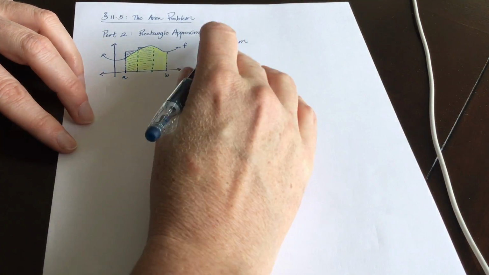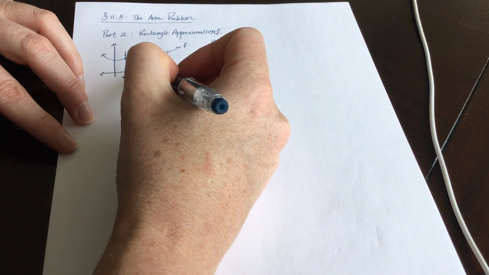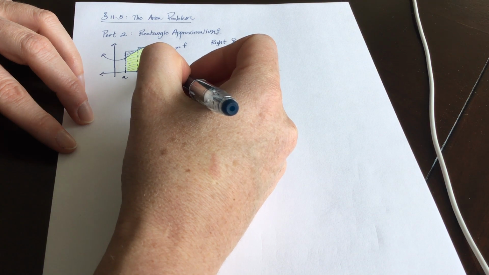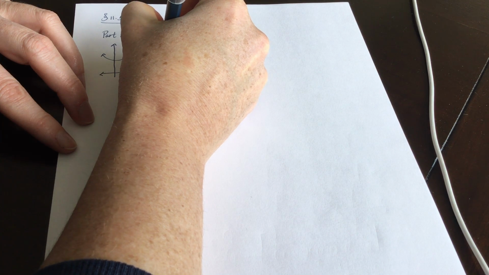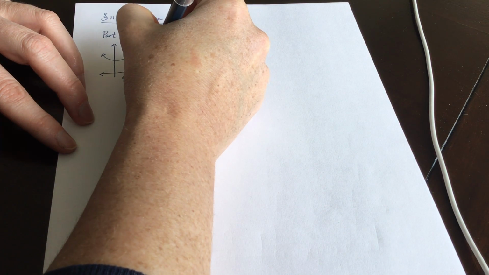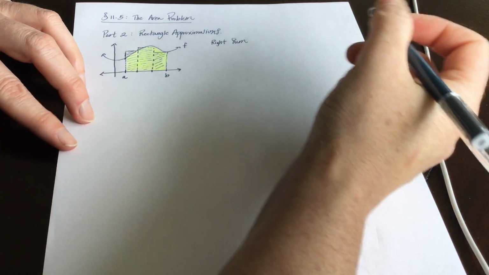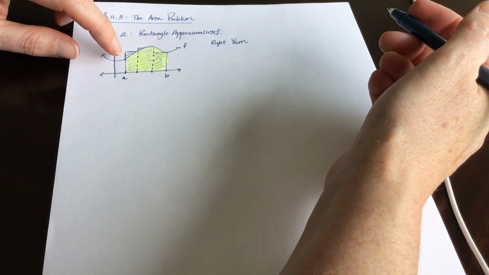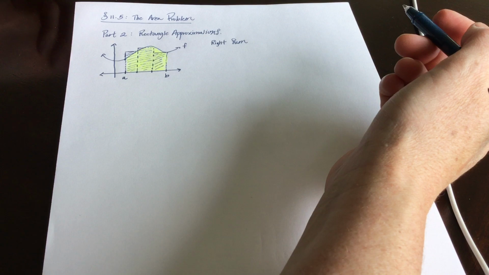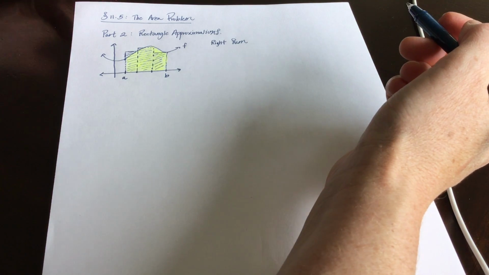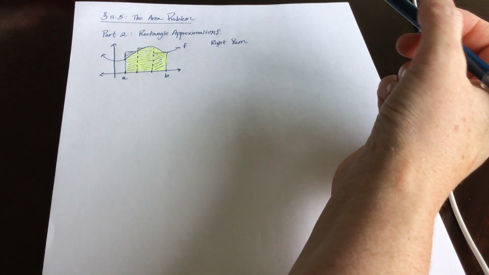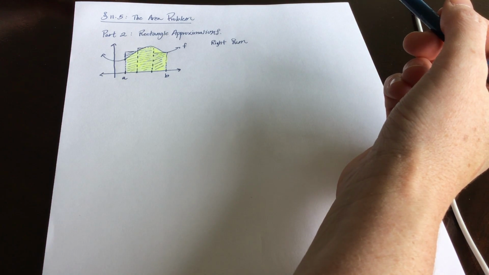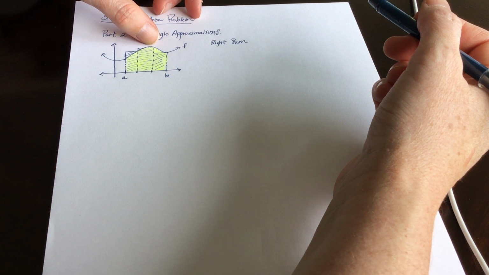And then again, for this third subinterval, I would plug b in, because that is the x value that's farthest on the right of this subinterval. And that would become the height of my third rectangle. The idea is that if I calculate the area of each of these rectangles and add those areas together, then I'd have maybe a decent approximation for the area of the yellow shaded region. And I think it actually would be pretty decent in this case.